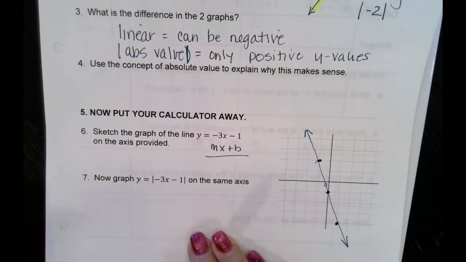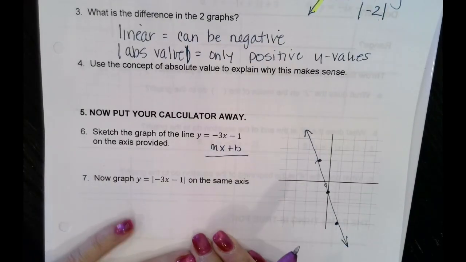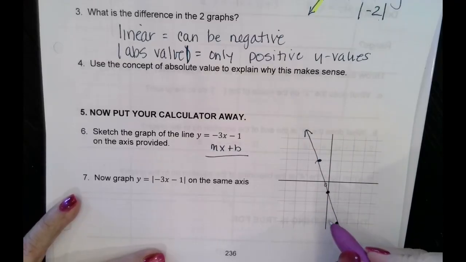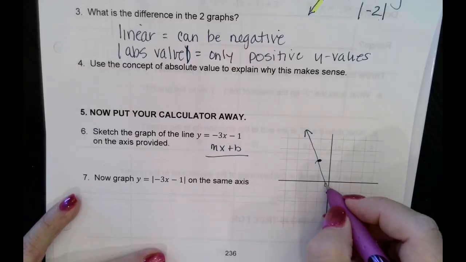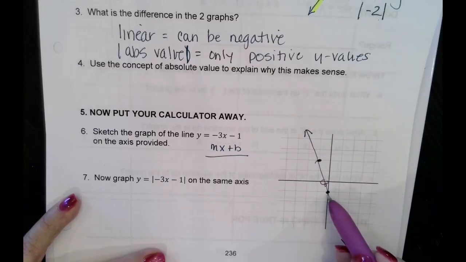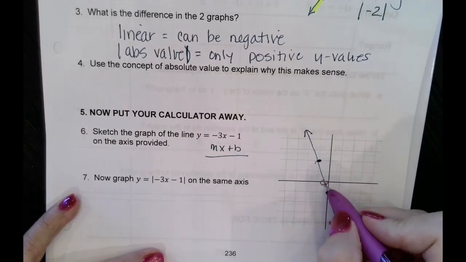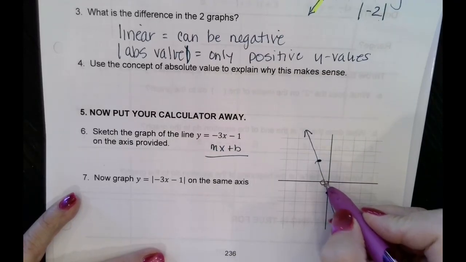So what do you think is going to happen here? Well, what's going to happen is that these negative values are now going to be positive. So it goes negative at this point, not this point, right? This is where I see my first negative. So what I can do is just make this symmetric.